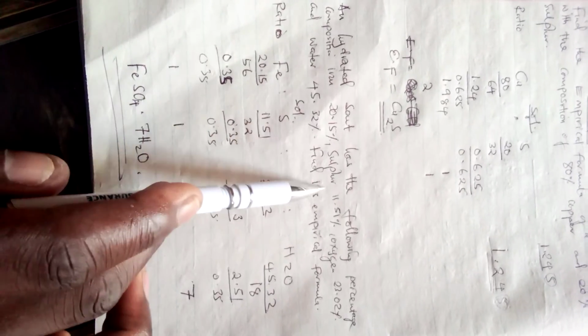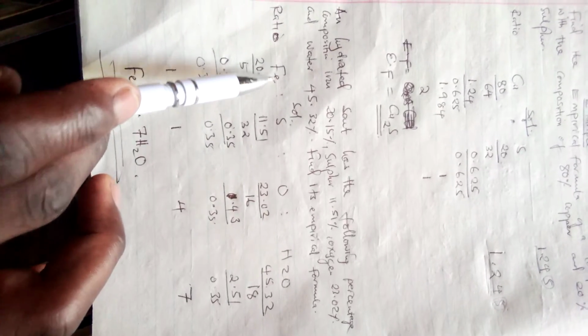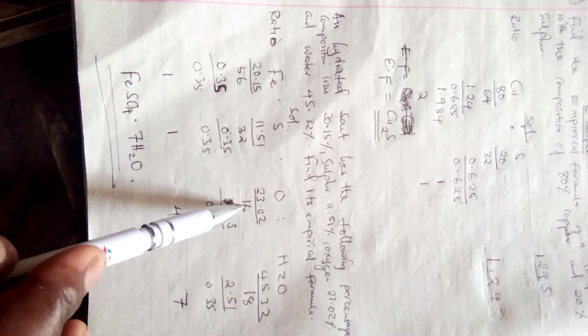A hydrated salt has the following percentages. This is for iron, this is for sulfur, this is for oxygen, and this is for water. So we'll begin with iron, second sulfur, then oxygen, then water. Percentage divided by mass number, percentage, mass number, percentage, mass number, or relative atomic mass. Then for water, the relative molecular mass is 18.